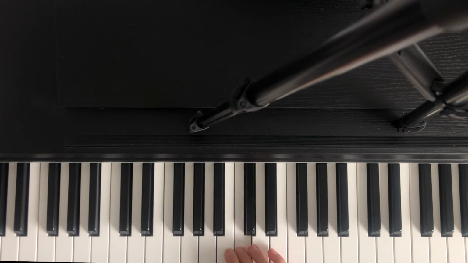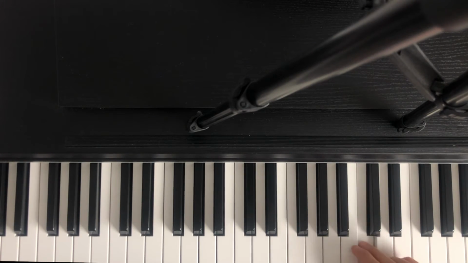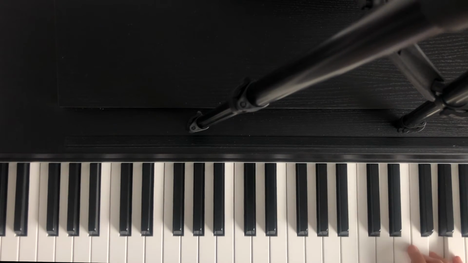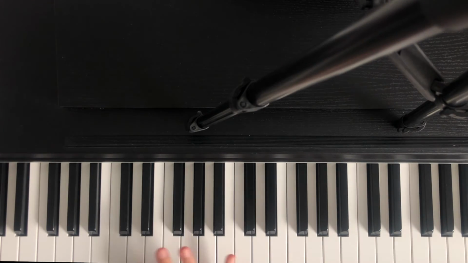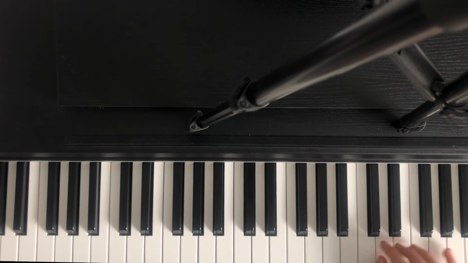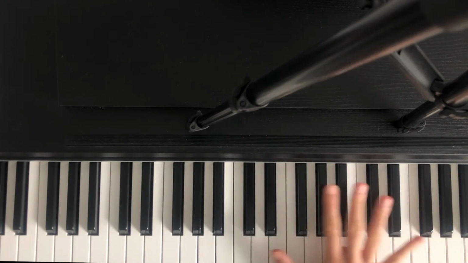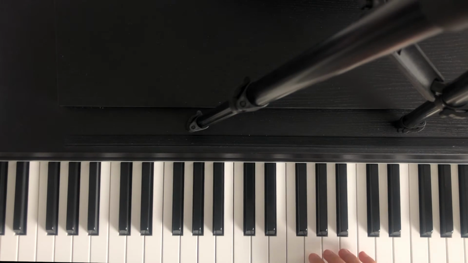A, B, C, D, E, F, G, A, B, C, D, E, F, G, A, and so on. That continues throughout the whole piano on the white keys. We will get to the black keys further in the next lessons.